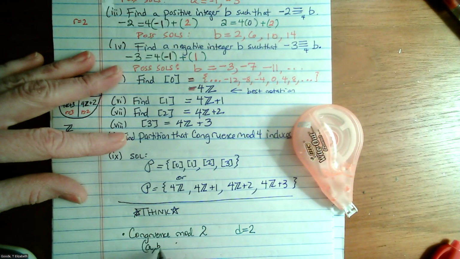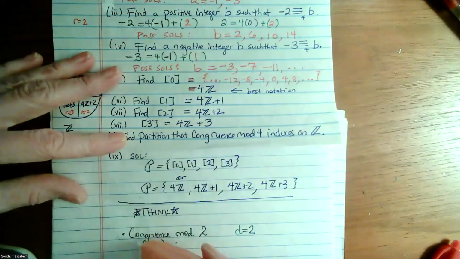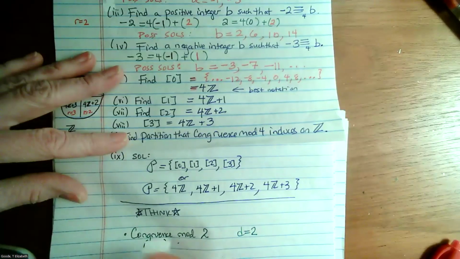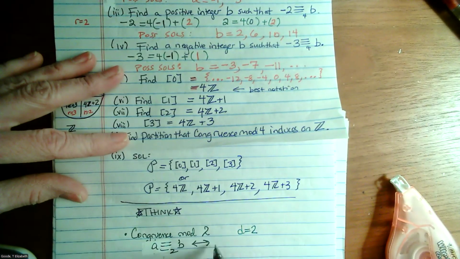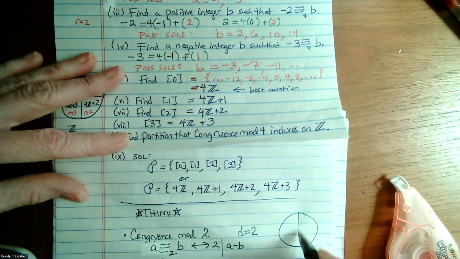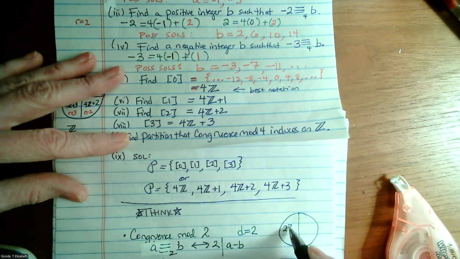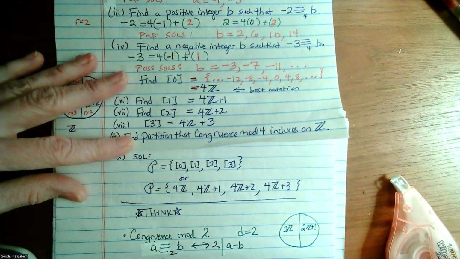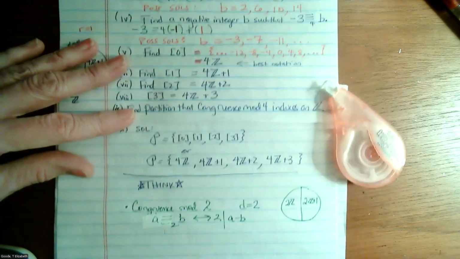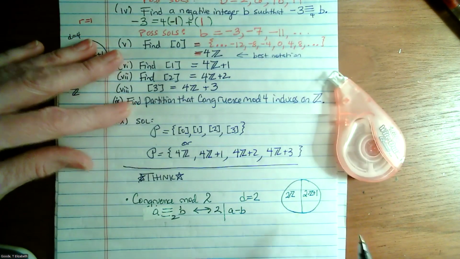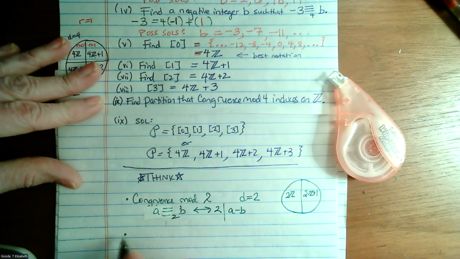Let me use the notation: A is congruent to B mod 2 if and only if 2 divides the difference. That splits the integers up into the evens and the odds, because there's only 2 remainders. If 2 divides the difference, then you're going to every other integer. So you're jumping from even to even to even, or from odd to odd to odd.